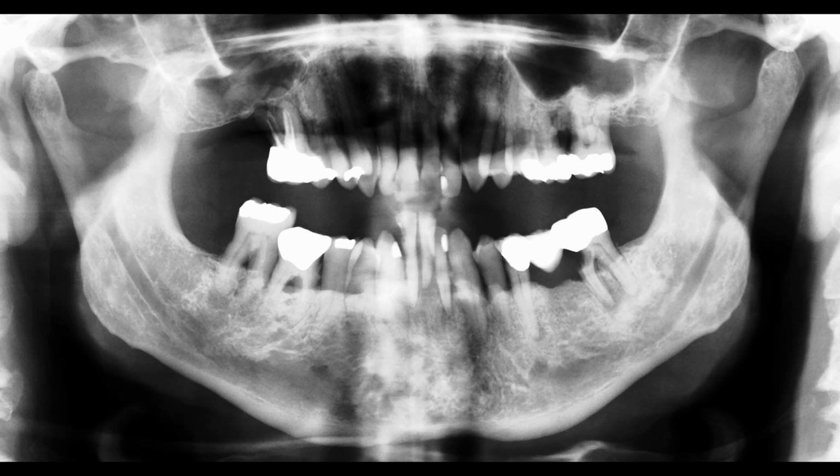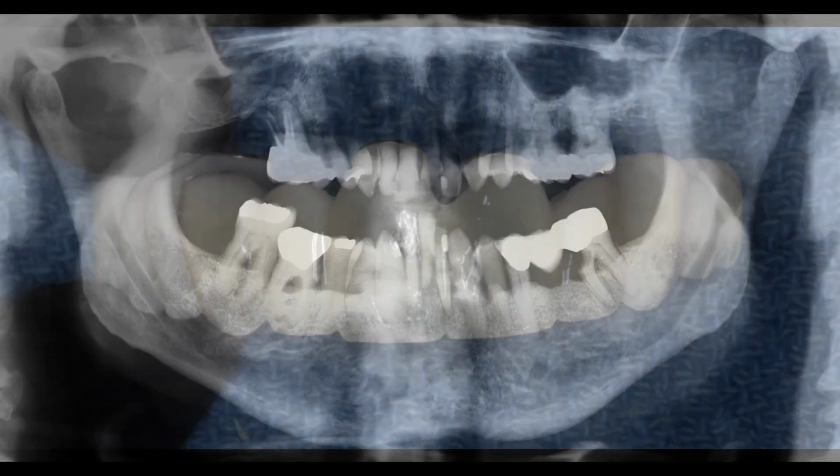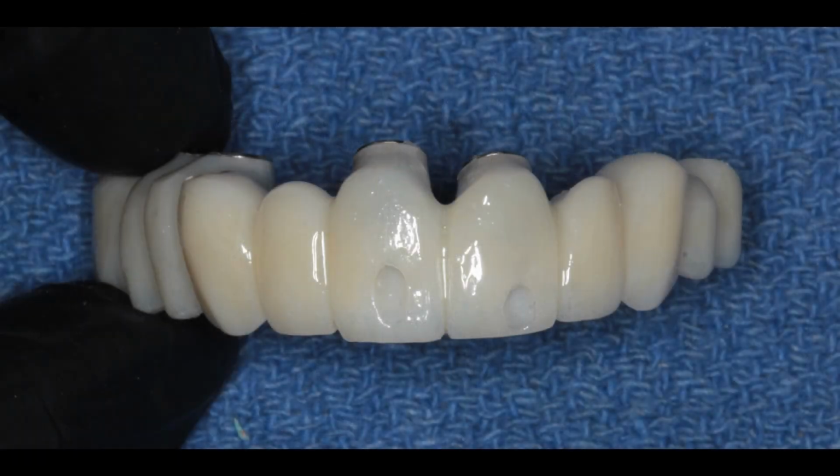And though he doesn't have a lot of bone in the back of his mouth, he's got excellent bone from the premolars forward. And in the lower arch, excellent bone everywhere. So like so many of our other patients, all the teeth were taken out that day, the temporary bridge fabricated and delivered on the same day as surgery.